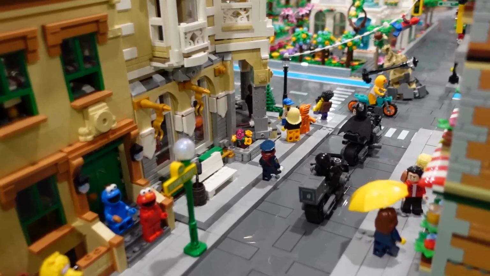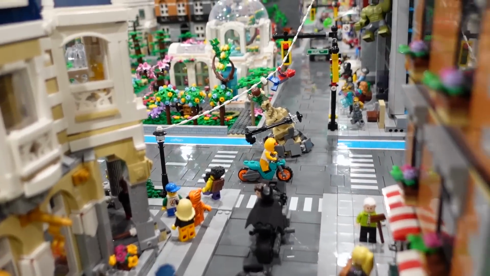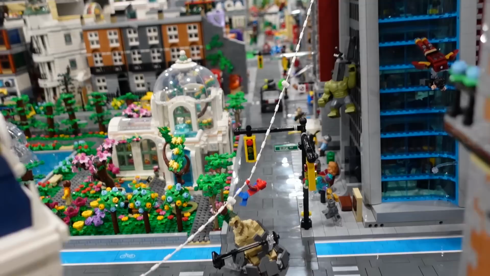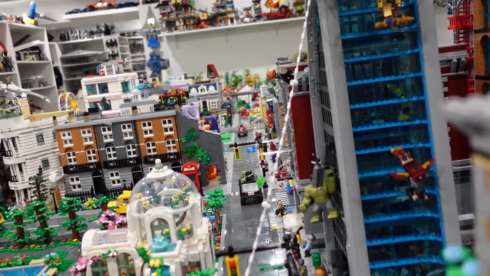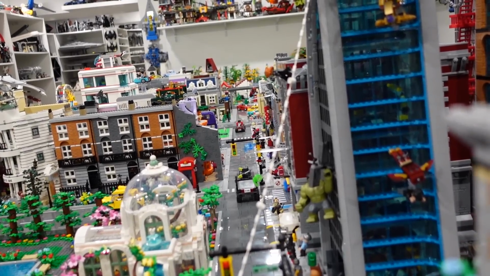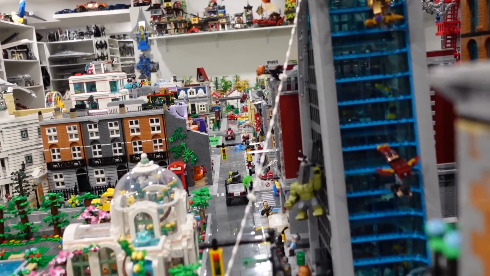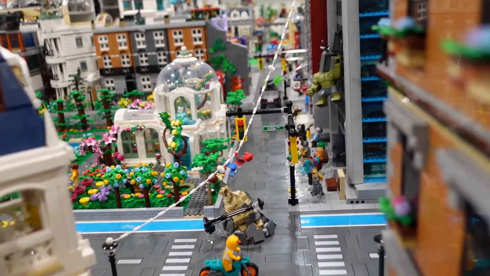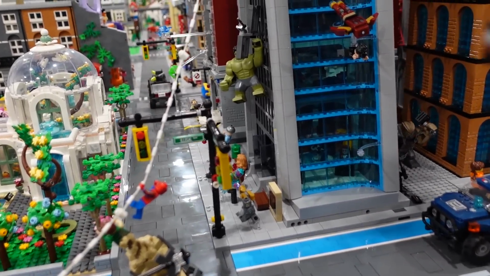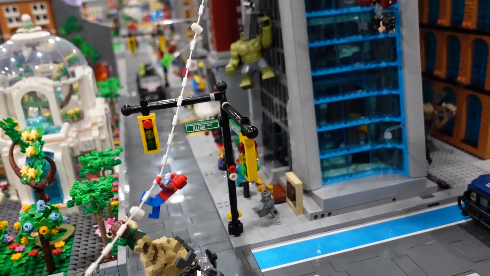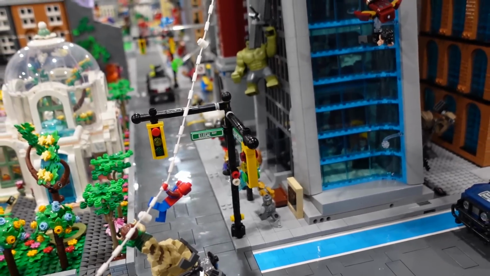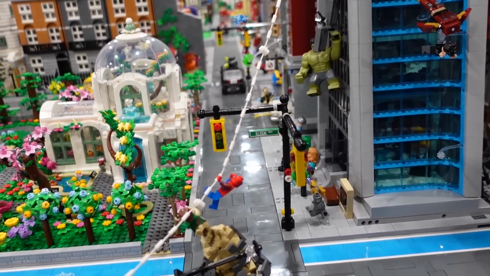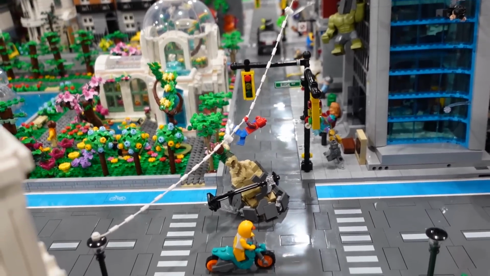lamppost. We can make our way down Sesame Street, which is a very long road. It goes all the way down there, past the train tracks or over the train tracks and into the bowling alley parking lot. Then we have another traffic control right here just out front of the Avengers Tower. And there's some signage on there, which of course is Illegal Way and Sesame Street. A red light going this way and a green light going down Illegal Way.